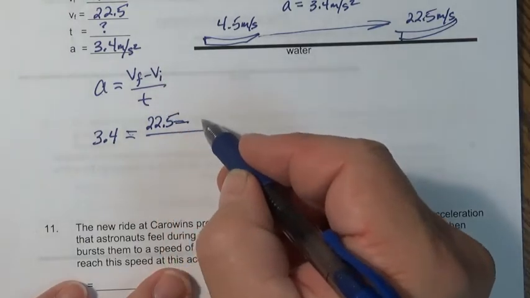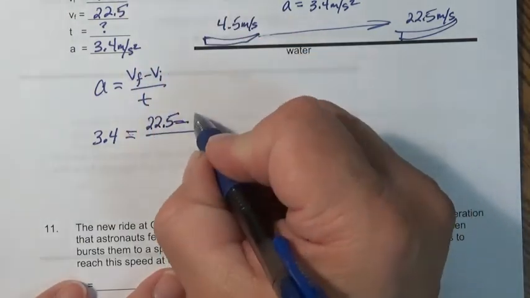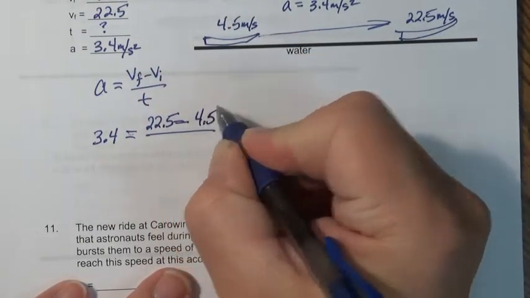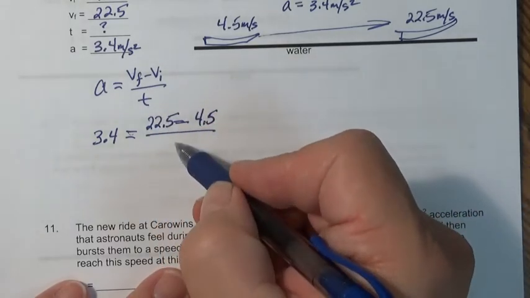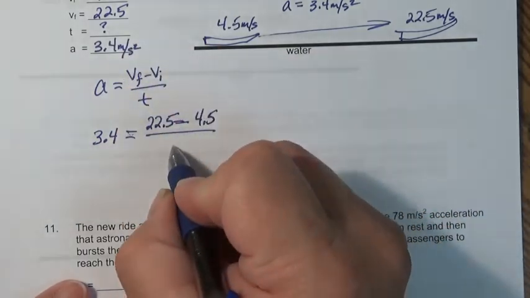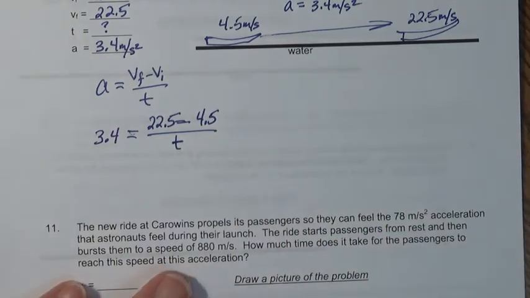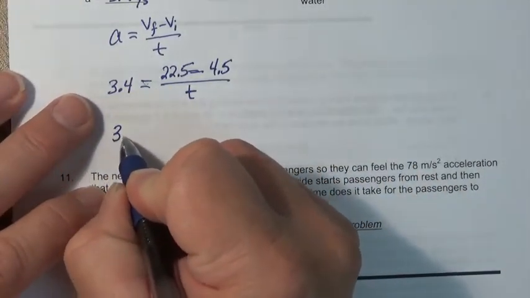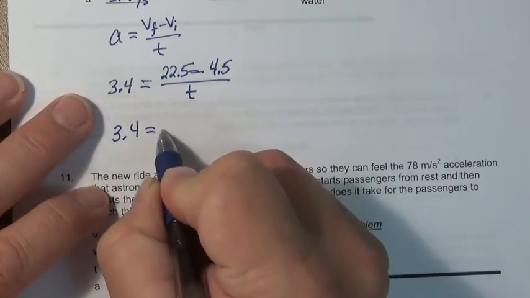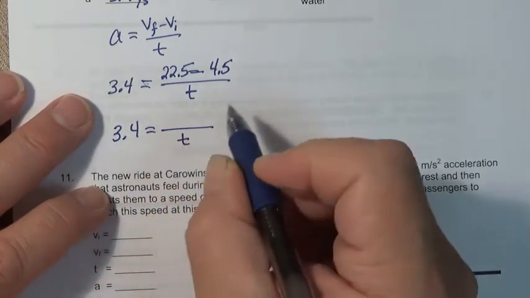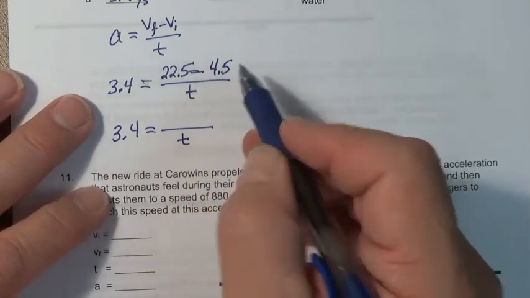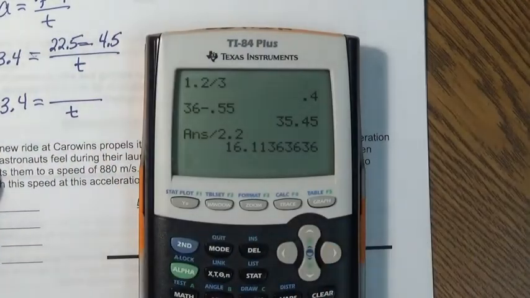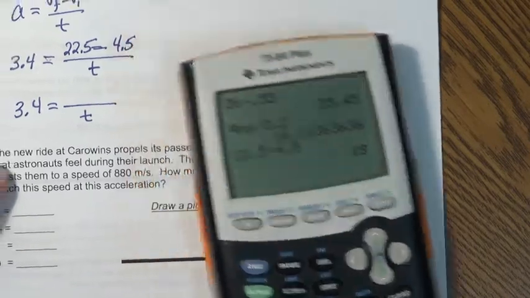The initial velocity goes after that, which is 4.5. And T goes down below, which we don't know, so we're just going to leave T there. Let's simplify this a little bit. We'll leave the 3.4 and the t, and do 22.5 minus 4.5, which is 18.